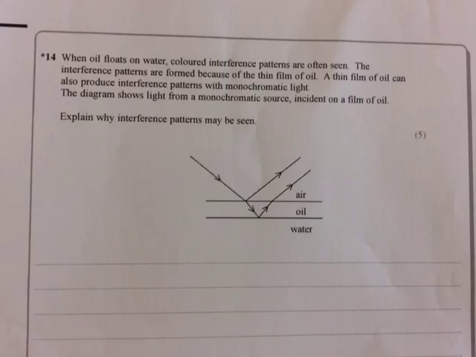Question 14 consists of: when oil floats on water, coloured interference patterns are often seen. The interference patterns are formed because of the thin film of oil. A thin film of oil can also produce interference patterns with monochromatic light. The diagram shows light from a monochromatic source incident on a film of oil. Explain why interference patterns may be seen.